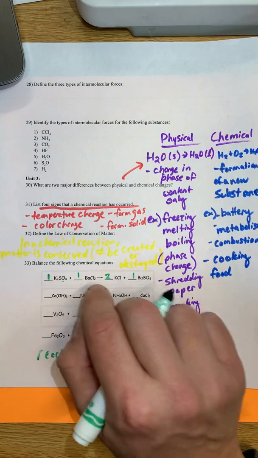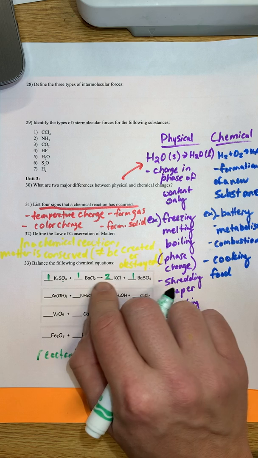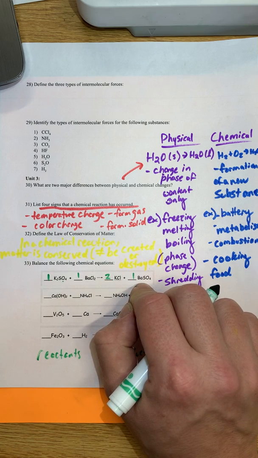Remember, you can't mess with the recipe. If you mess with the recipe, then instead of baking a cake, you're going to bake some kind of weird other thing, okay?